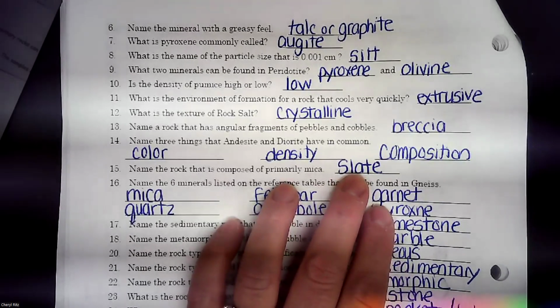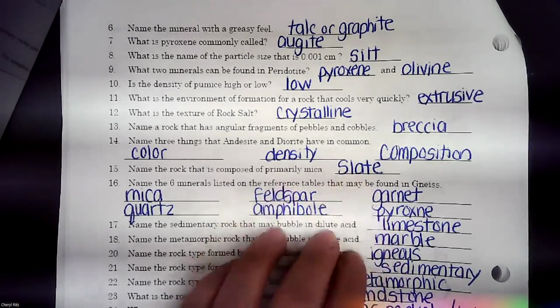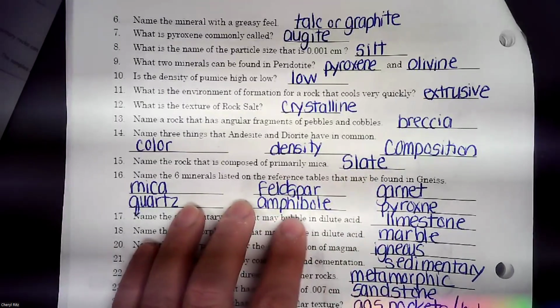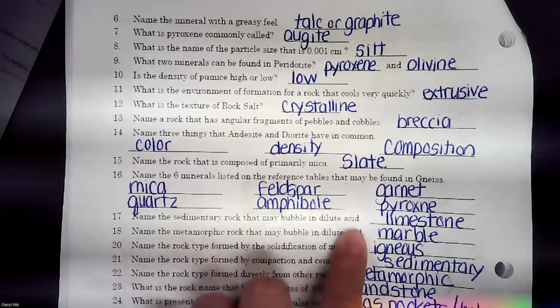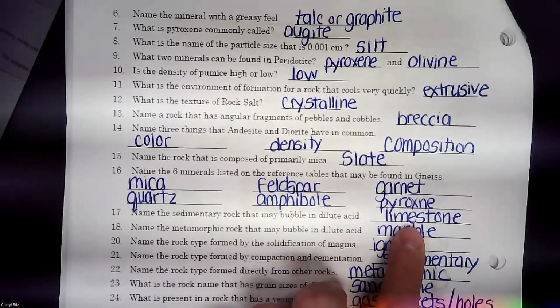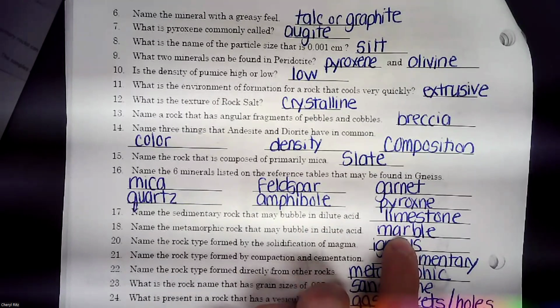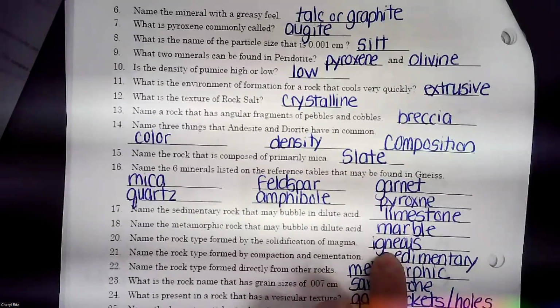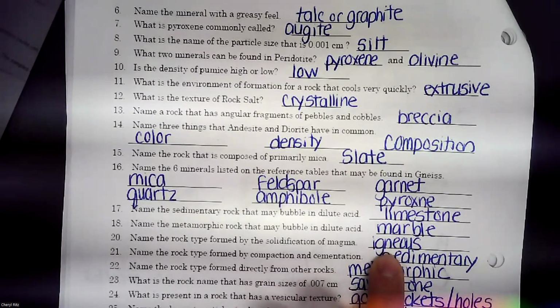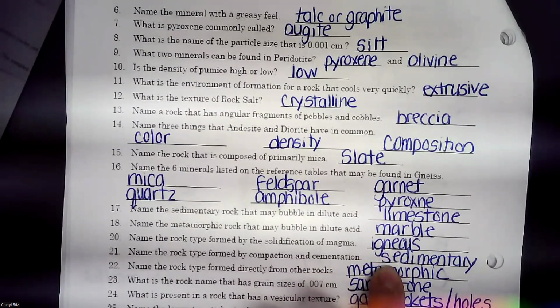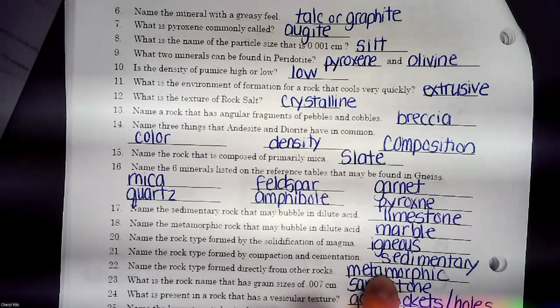Composed primarily of mica, that's slate. Gneiss has all 6 bars in it, so it's made of mica, quartz, feldspar, amphibole, garnet, and pyroxene. Since limestone is made out of calcite, it will bubble with acid. Same with marble. Solidification of magma is igneous. Number 21, compaction and sedimentation is sedimentary. Where are we? 22, directly from other rocks is metamorphic.